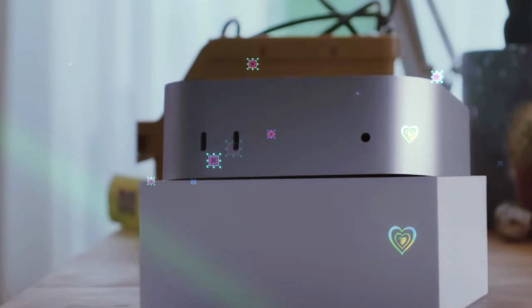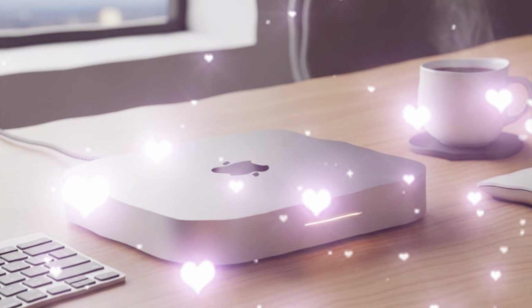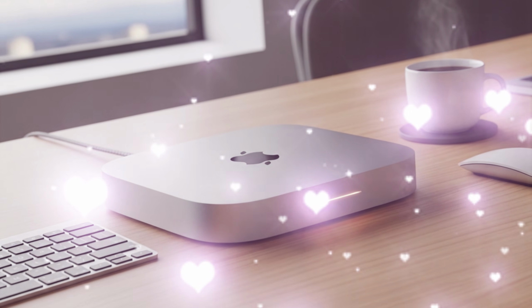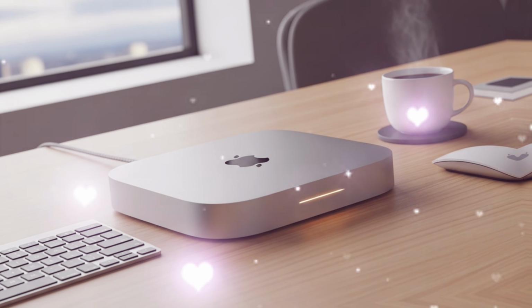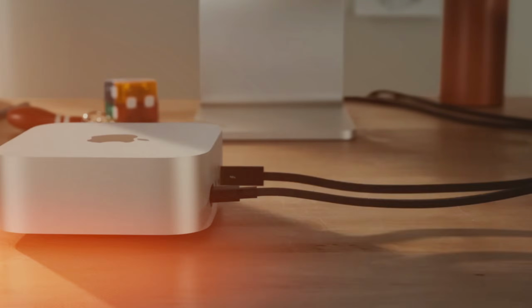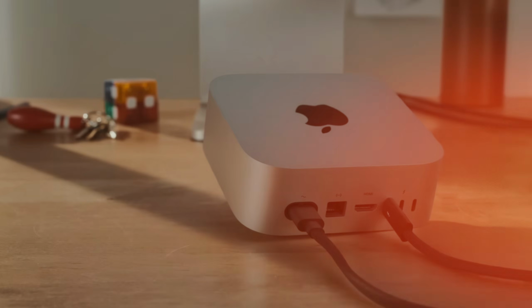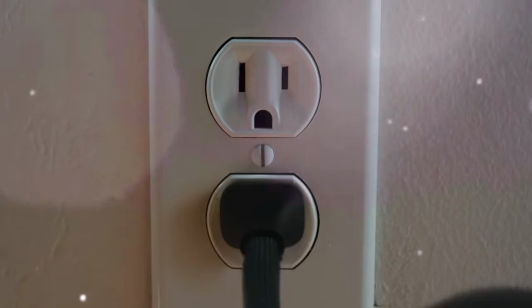If you are a video editor working in Premiere or DaVinci, the real-world render times are cutting down by nearly 30% compared to the previous generation. That is time back in your day. That is money. But we have to be critical. What is the catch? Because there is always a catch with Apple.